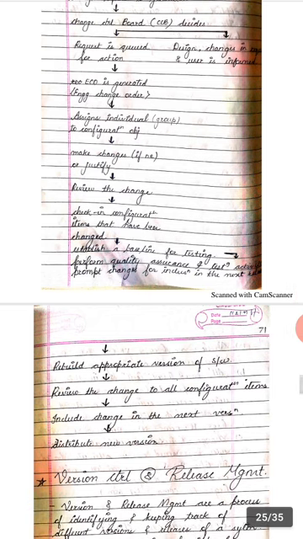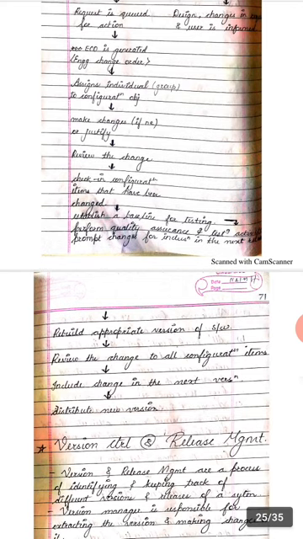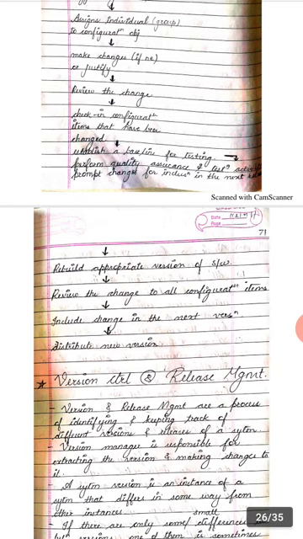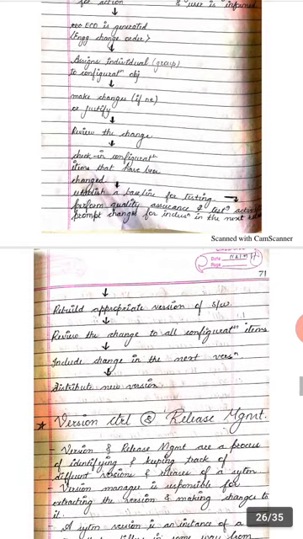Then we assign an individual or a group to the configuration object with respect to a particular change. Then we make changes if any, or we give justification why those changes cannot be incorporated. Once this is done, we review the changes and check in the configuration items that have been changed. Whatever is changed, we need to check it.